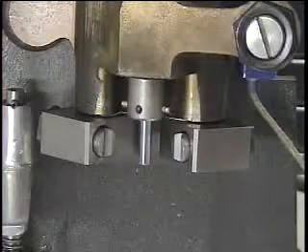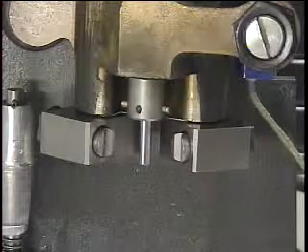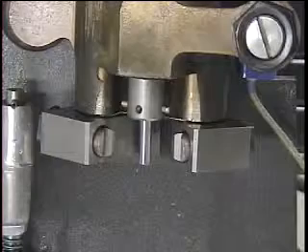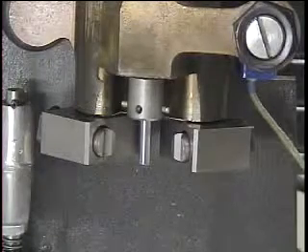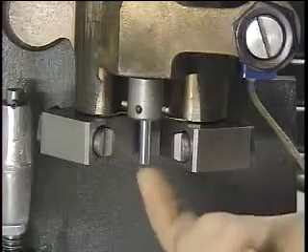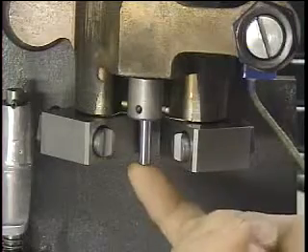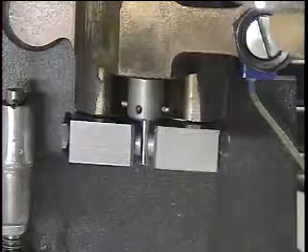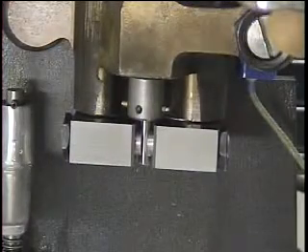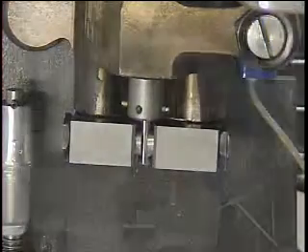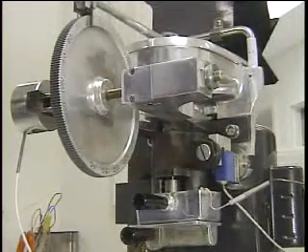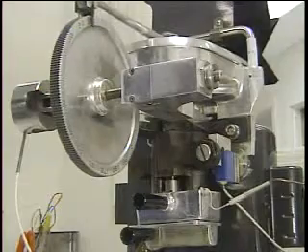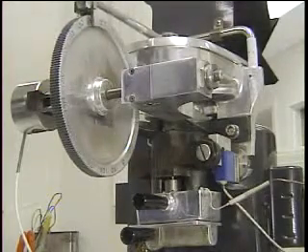The Falex pin and V-block test is a comparative laboratory measurement of a lubricant's ability to maintain a film between two metal surfaces under increasing pressure. During the test, the pin is rotating and the V-blocks on either side are then squeezed against the pin with increasing pressure until seizure of the pin. The gear mechanism applies an increasing load until pin seizure.